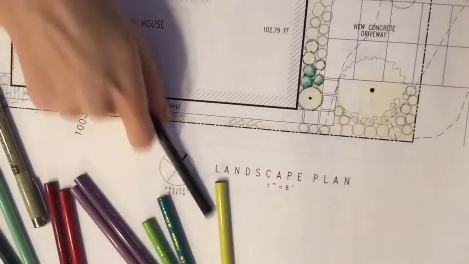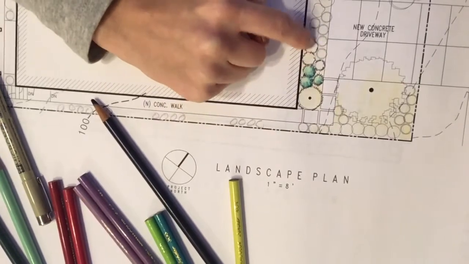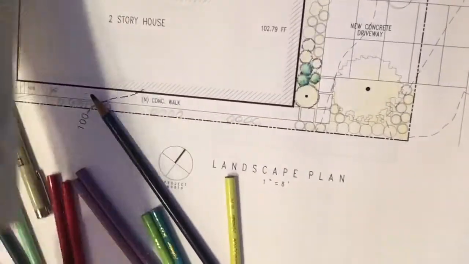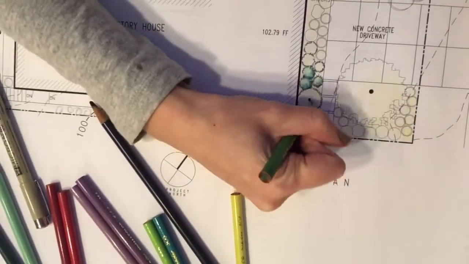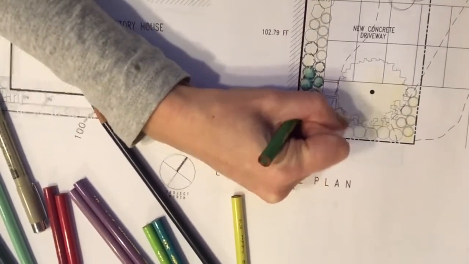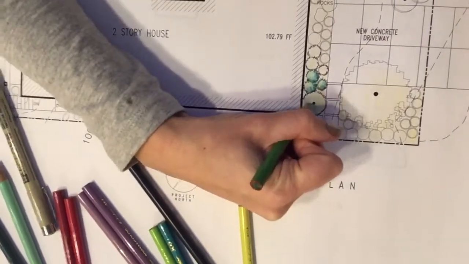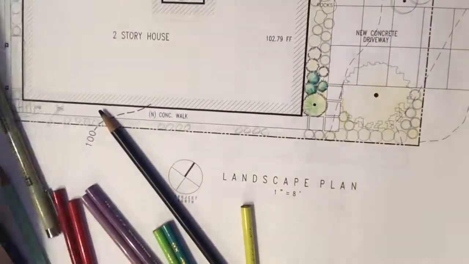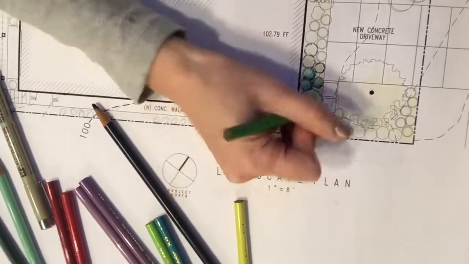A little more there. And then these ones, I'm going to make a much warmer green. So I'm going to go through with my yellow green and do the same thing. I'm going to radiate out. And when I actually do the final thing, I might not use this yellow underneath because I'm finding it's difficult to draw over. I'm not getting as much saturation as I would like.